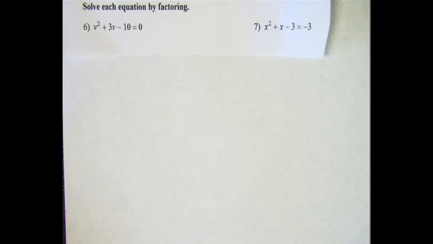But this needs to be negative 10, so this could be negative 1 times positive 10, or negative 2 times positive 5, or positive 1 times negative 10, or positive 2 times negative 5. So I have to include those options as well. Those are all the numbers that will multiply together to give me negative 10.